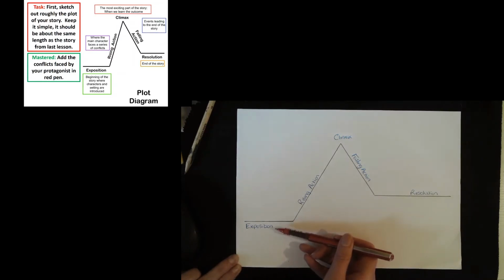In my exposition, I need to think about my characters. How am I going to introduce them? What are they doing? So my story is going to be about my main character, who I'm going to call Zara. So she's my main character, or my protagonist.